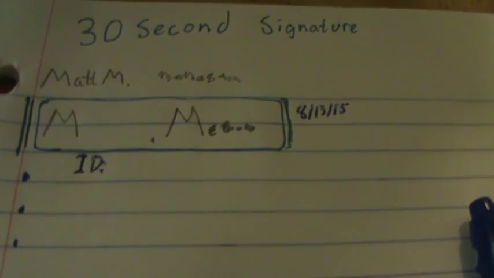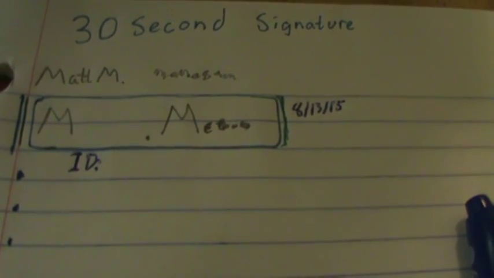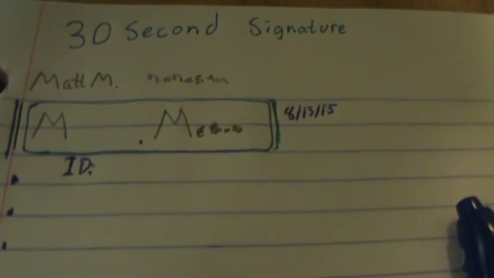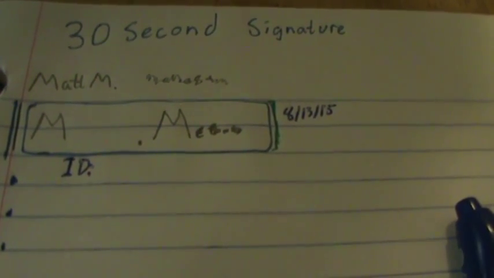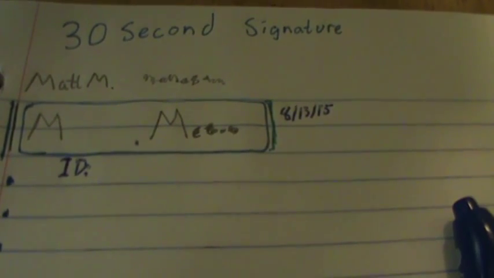Whenever you sign something, they usually say this 30-second signature doesn't change anything. For the most part, they may say it all depends. Could that put you a step forward? Possibly. But it's important to know how important the signature is.